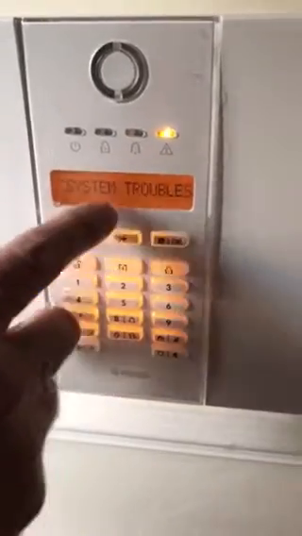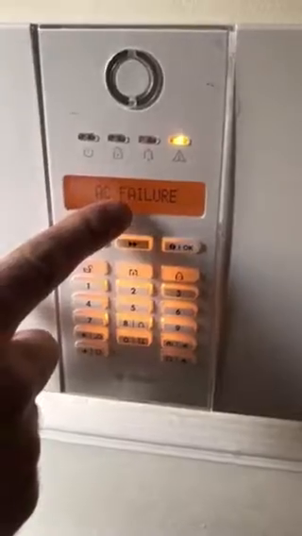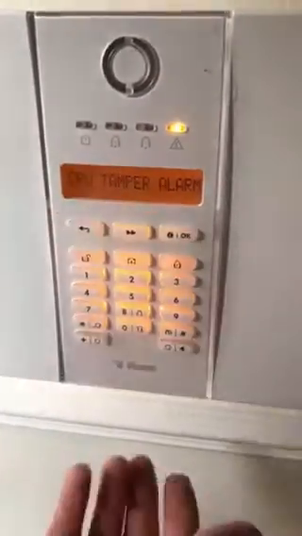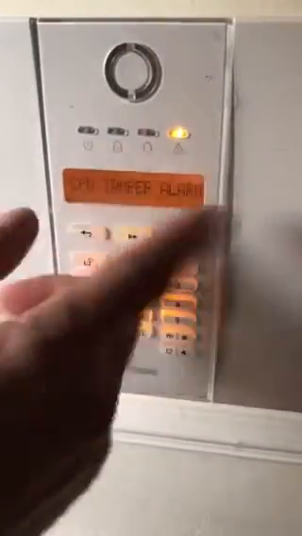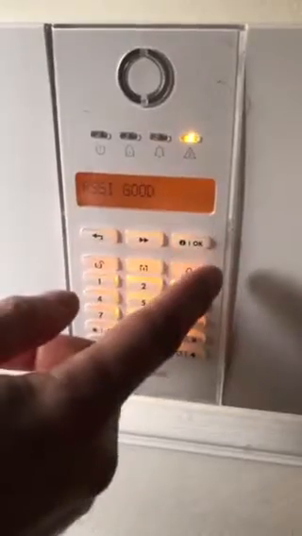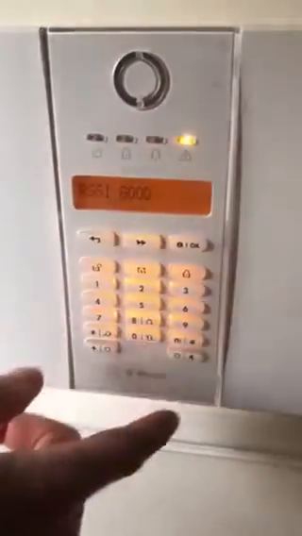It could be a number of things. System troubles is what you're looking for. Then it logs off what it is. AC failure, alternating current, because we've cut the power. CPU tamper is there because it was open a little while ago. That's not really there. It'll be gone in another 10-15 minutes. And RSSI good is a good signal in the SIM card, which is what you usually see if you push the information button when there is no yellow light.